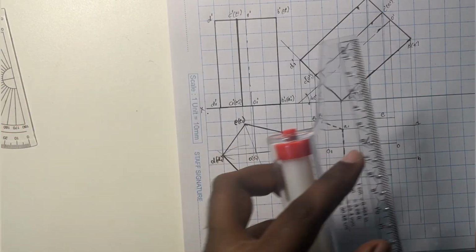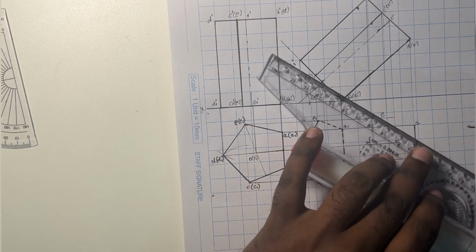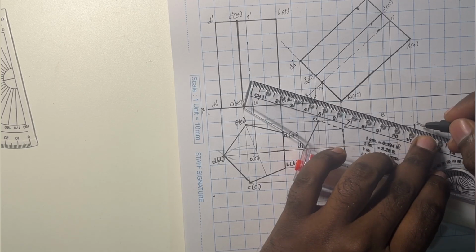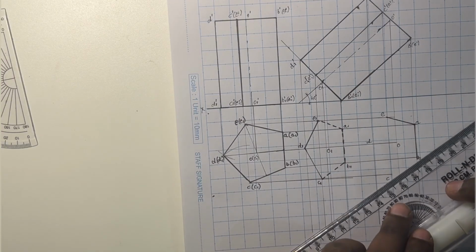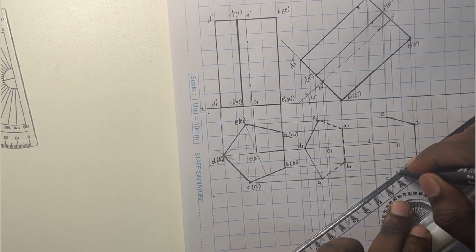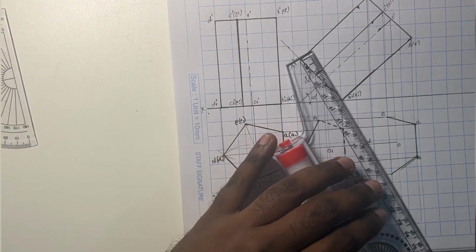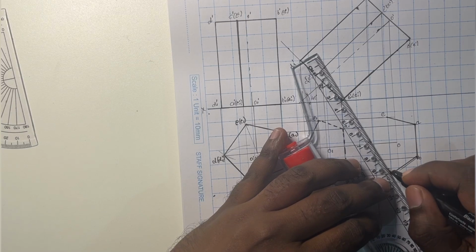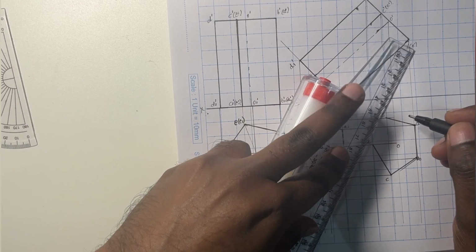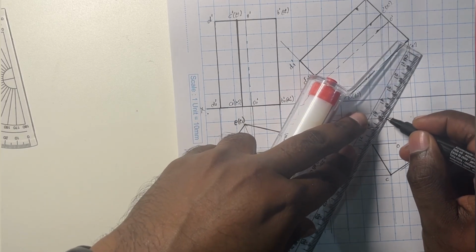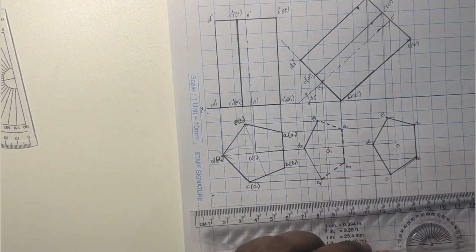Now let us complete the top face. So AB is a continuous line. Next is from A to E, and next is from B to C, and next is from C to D, and next we have got from E to D. So now the pentagon faces, bottom face and top face, are ready.